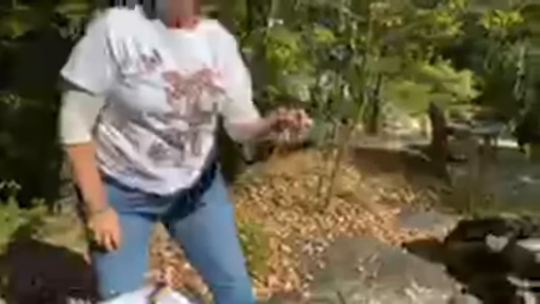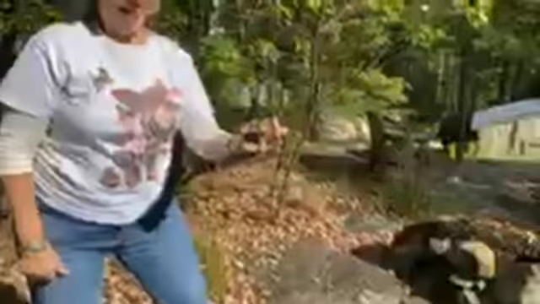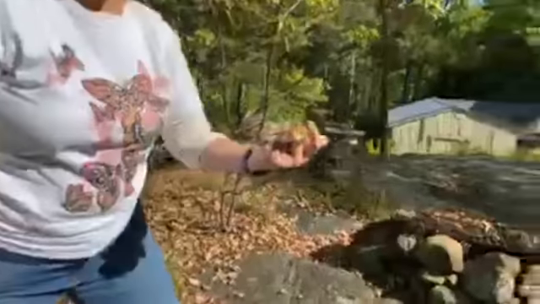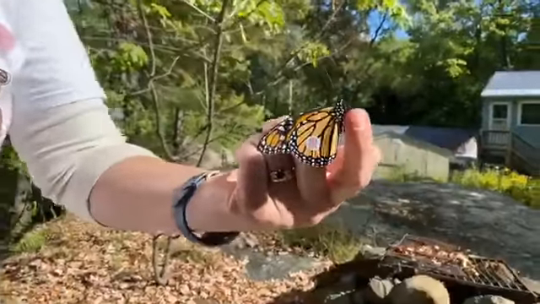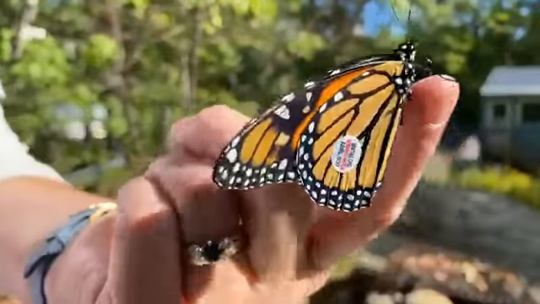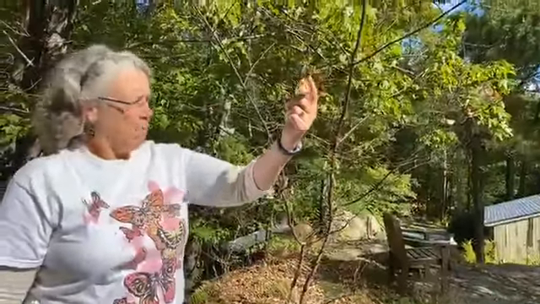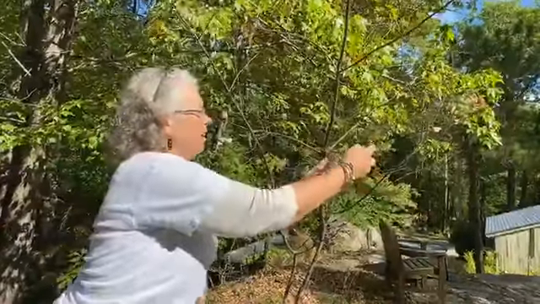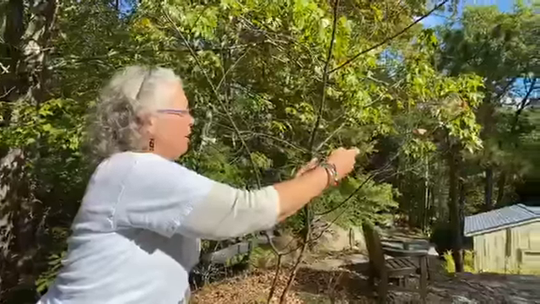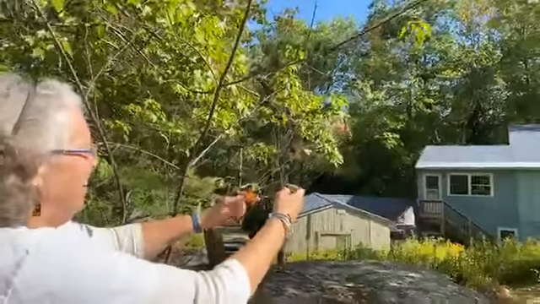And go like this. It's going to take a little time before it warms up. I may just get it right here on the tree. There you go. Just thinking about it.